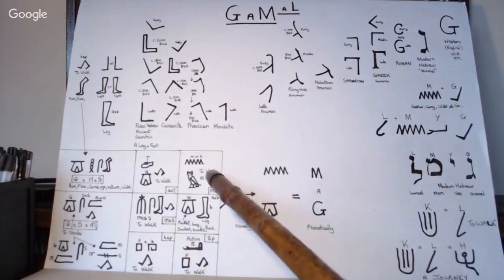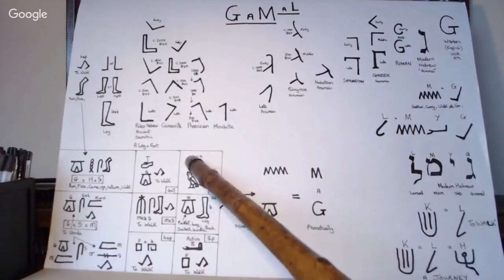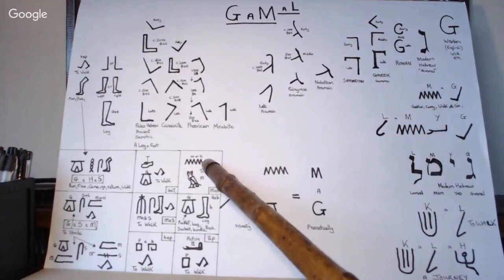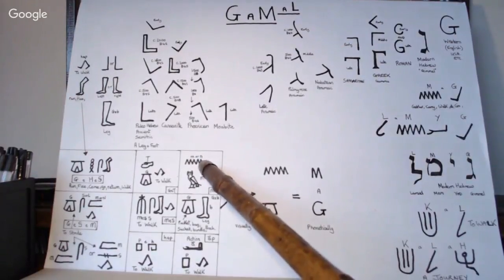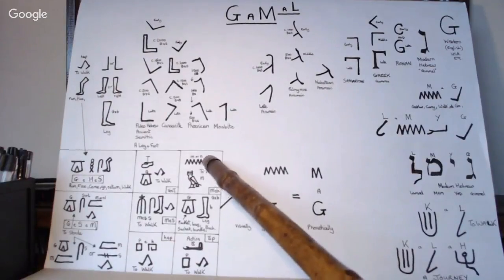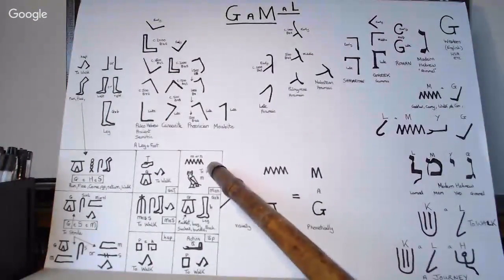This one here at the top is the M sign, the M Hebrew sign, and the Egyptian sign, which was an M or an N again.